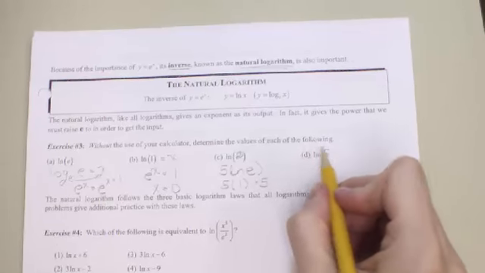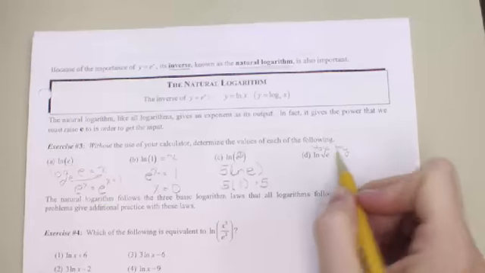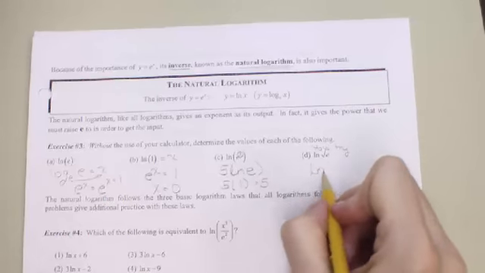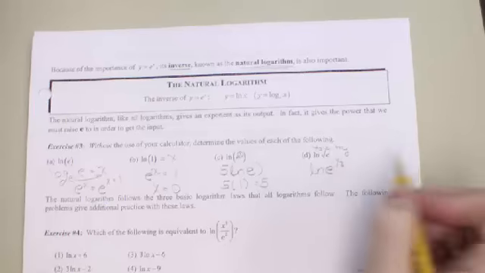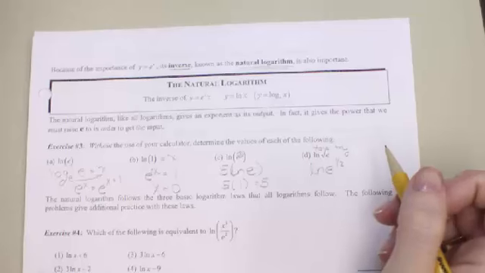I'm going to leave you to do D. And first you're going to remember that this radical is an exponent. It's e to the 1/2. So go ahead and try to find out that answer.